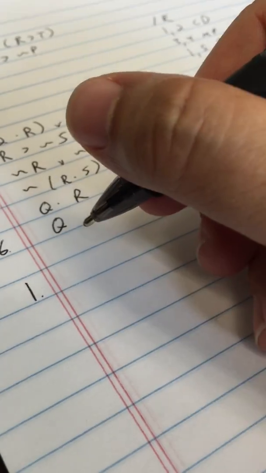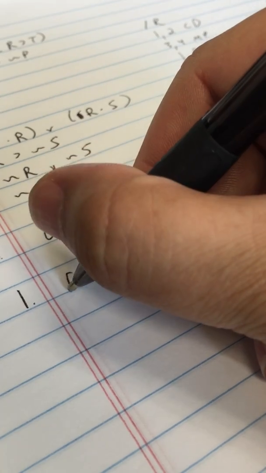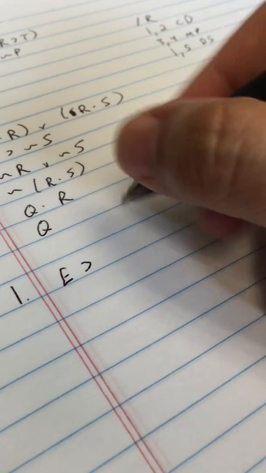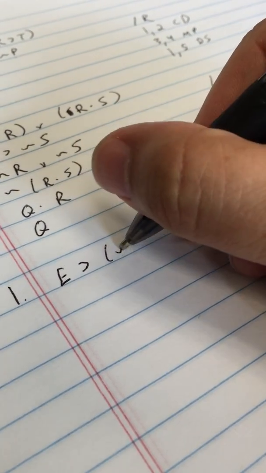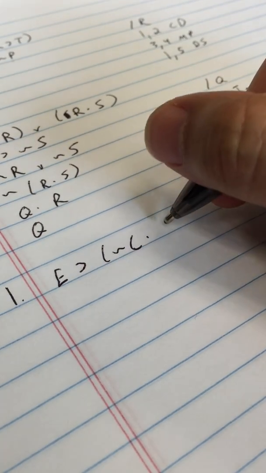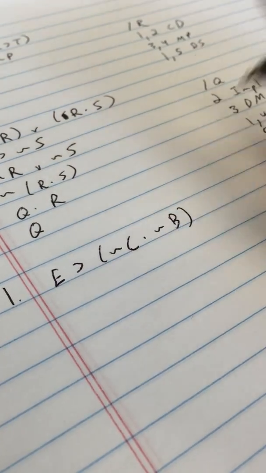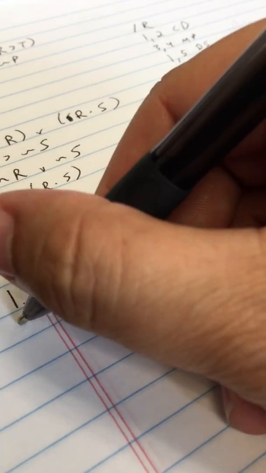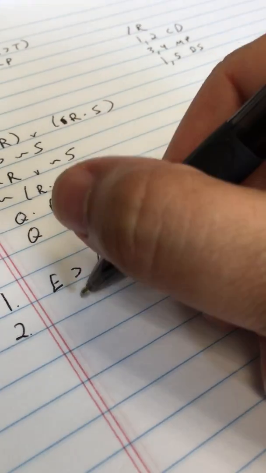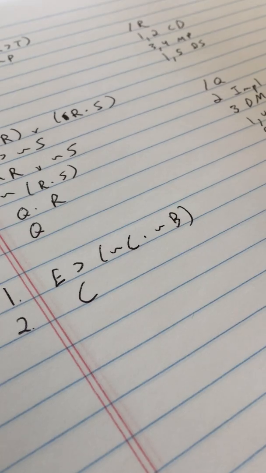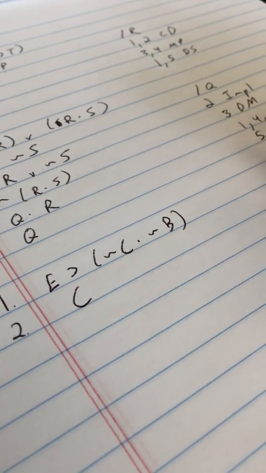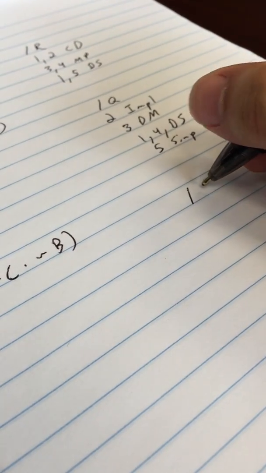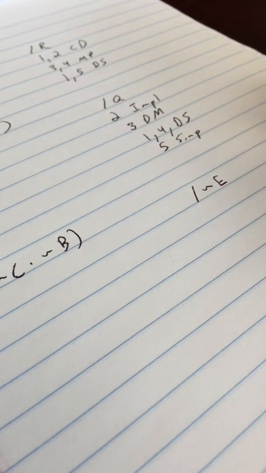Okay, one more proof here. Let's see. This one only has two premises. First premise says, if E, then not C and not B. The second premise says C. And then the conclusion I'm supposed to reach is not E.